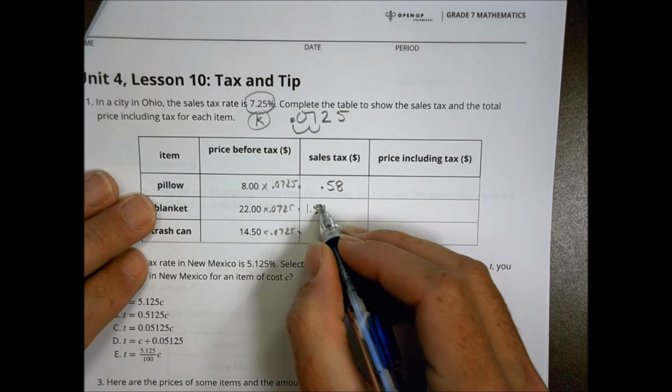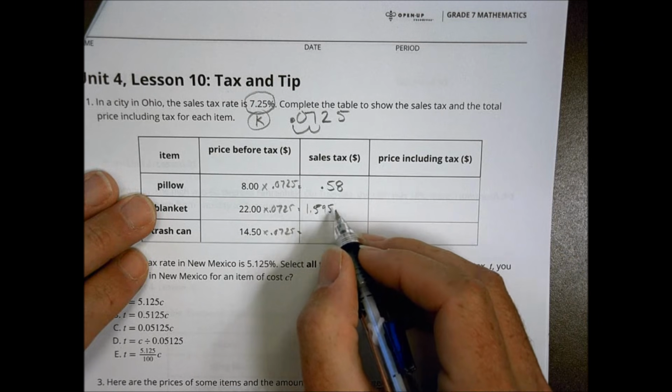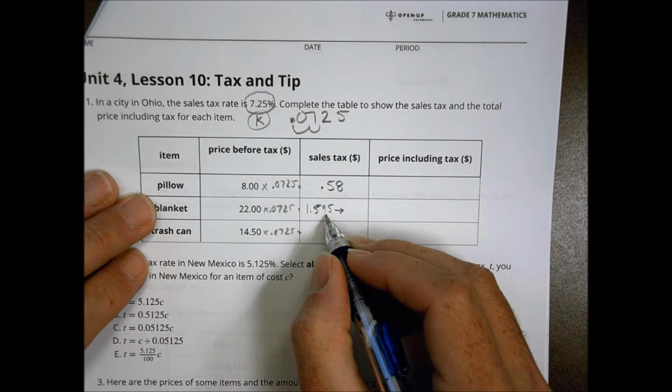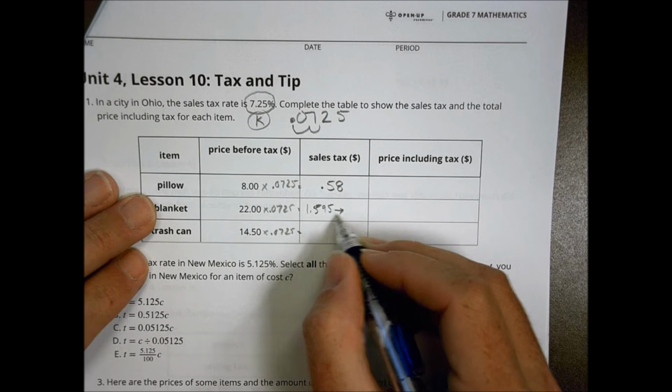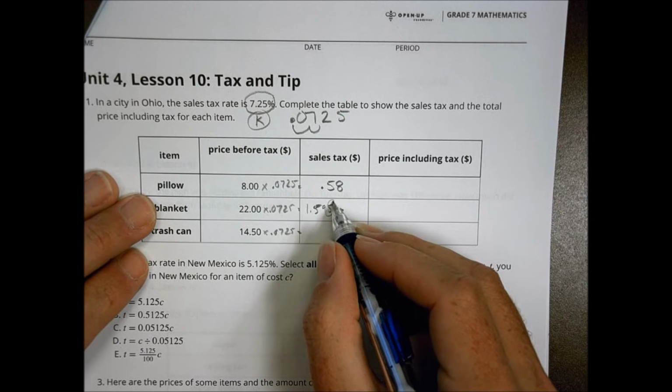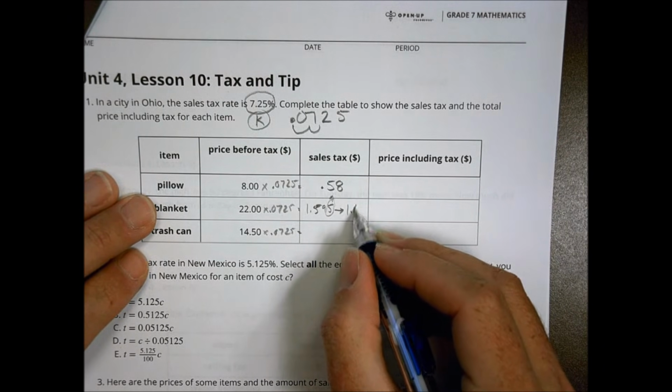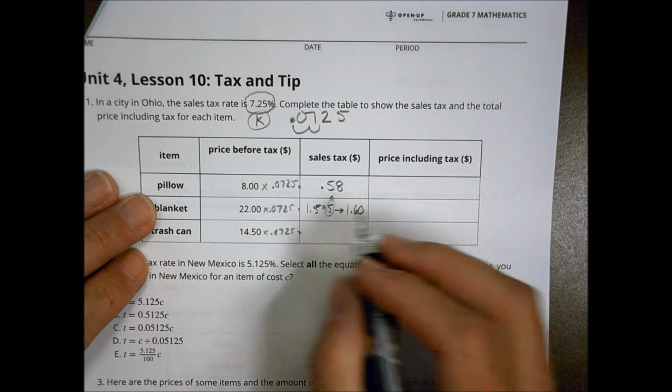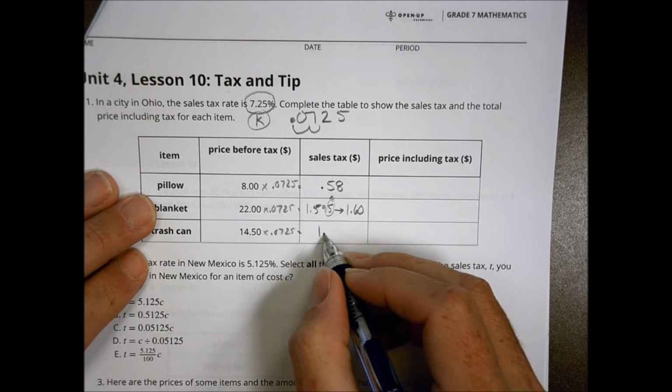1.595. But what do you want to do with that? We're going to want to round that up because we don't want to stop here at 9.5. So we're going to round that up to 1.60. This one here, you multiply it out, you end up with 1.05.